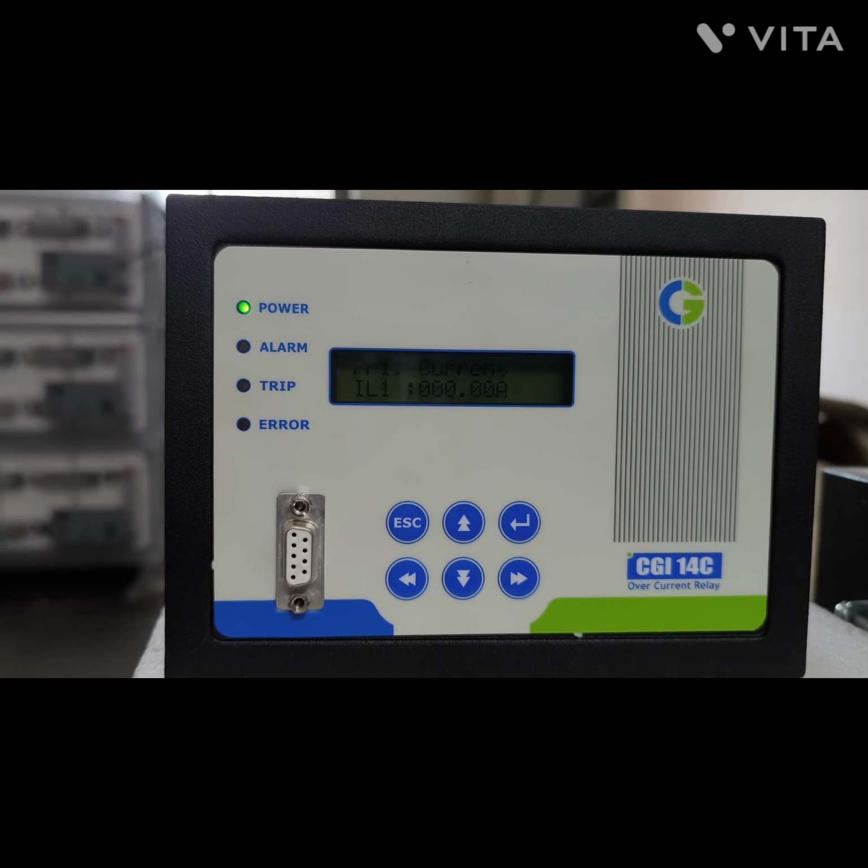This is one more model, CGB 24C. This is a voltage relay. In this relay we can see over voltage, under voltage, and neutral displacement, neutral voltage protection. If you go down here, under the CGB 24C protection type, if you press right here, you can see 3 phase to phase and 3 V0. We can change it if required.